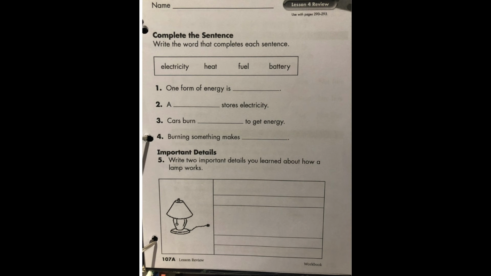And now we're on our last sheet of the day. So this one says complete the sentence. Write the word that completes each sentence. So the words that are in your word bank are electricity, heat, fuel, and battery. So you need to put one of those words with one of those sentences, like we've been doing since September, okay? So question number 1 says, one form of energy is blank. Question number 2 says, a blank stores electricity. Question number 3 says, cars burn blank to get energy. And question number 4 says, burning something makes blank.